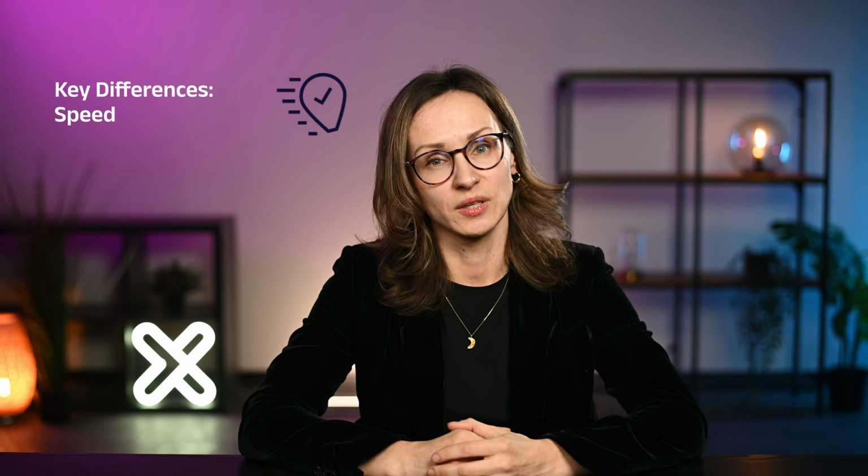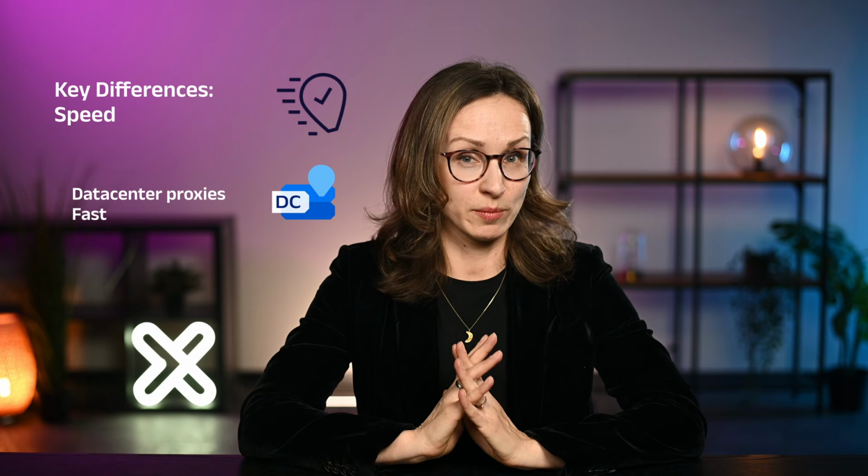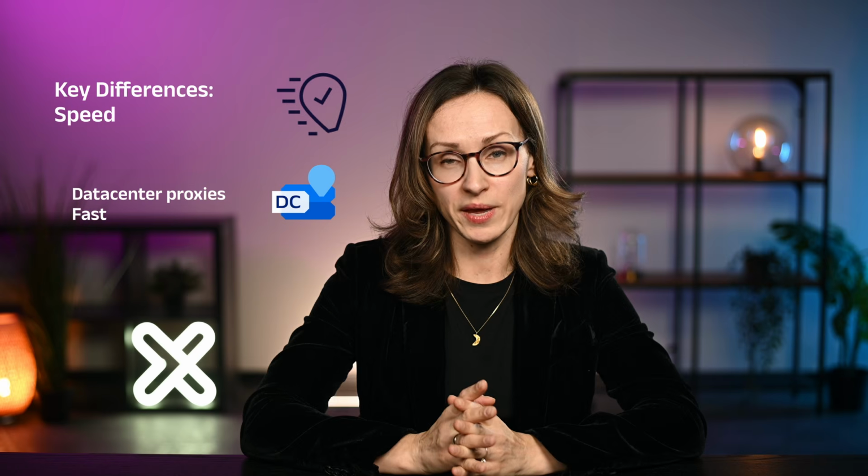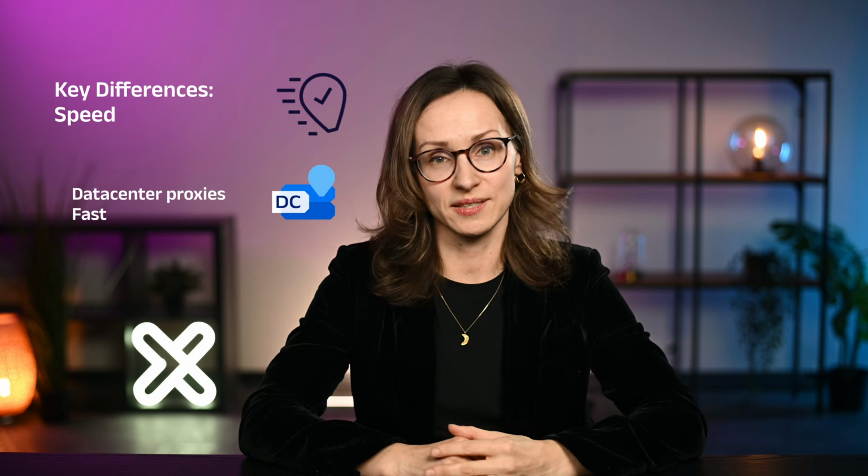So we've now built the foundation of understanding what residential and data center proxies are. But what actually makes them different? Let's go over a few key differentiators. First, let's start with speed. When we talk about data center proxies, they're usually extremely fast. This makes them great for time-sensitive scraping, automation, and bulk tasks.